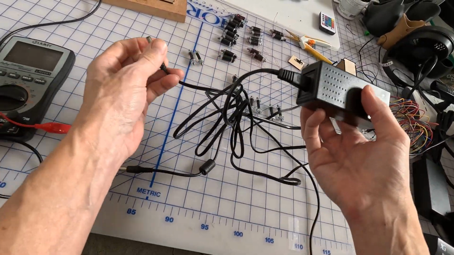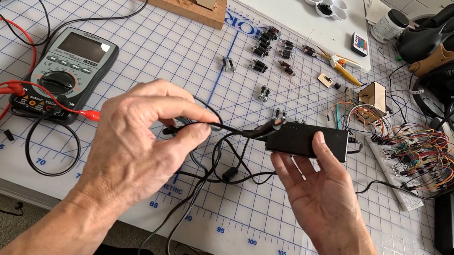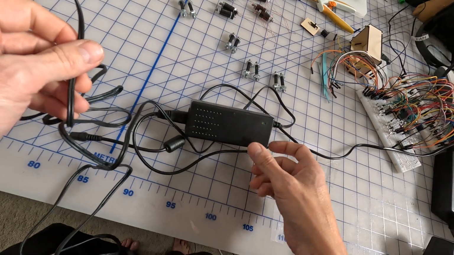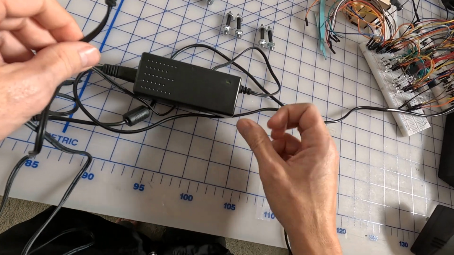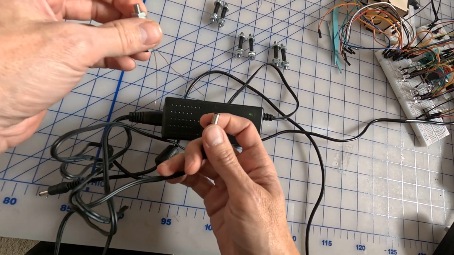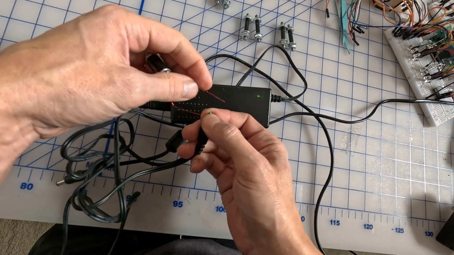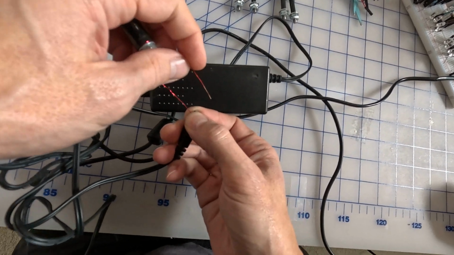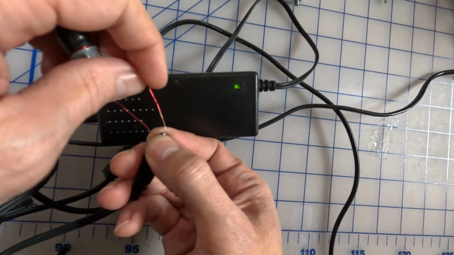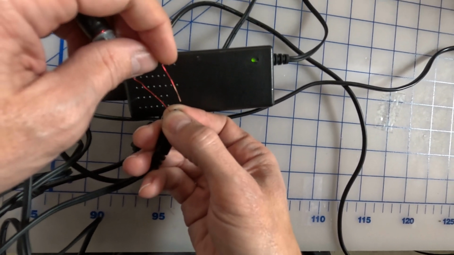I was just going to use a regular little 12 volt adapter. So we have one here. This only outputs like 2 amps. It does have overcurrent protection. And I don't know if you can see that little green light in there. When I plug this into here, it trips the overcurrent. So this wasn't working.